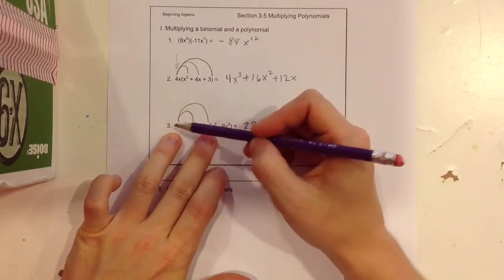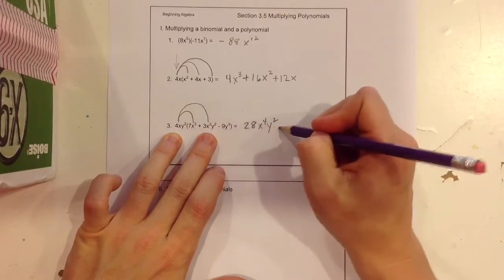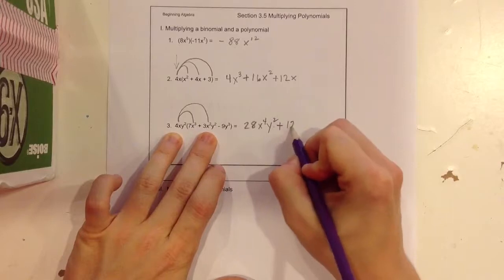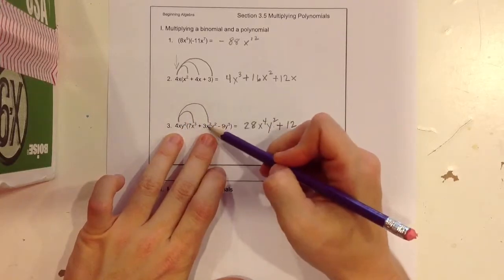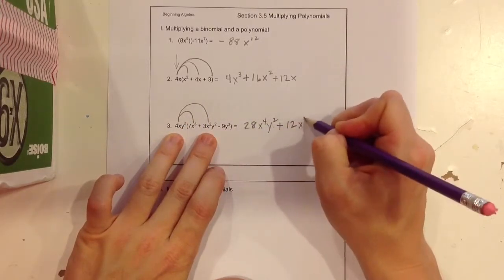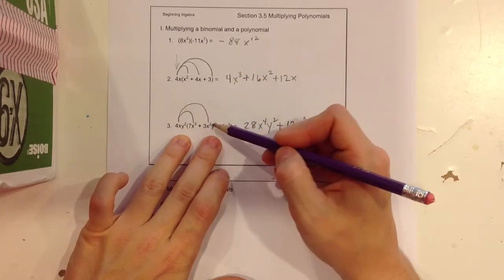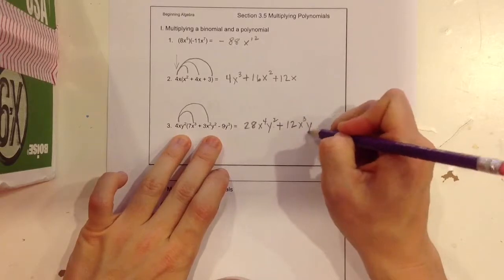Alright, for the next term, I have 4 times 3, that's going to give me 12. For the x's, I have x times x squared, that gives me x cubed. And then for the y's, I have y squared times y squared, that gives me y to the fourth.